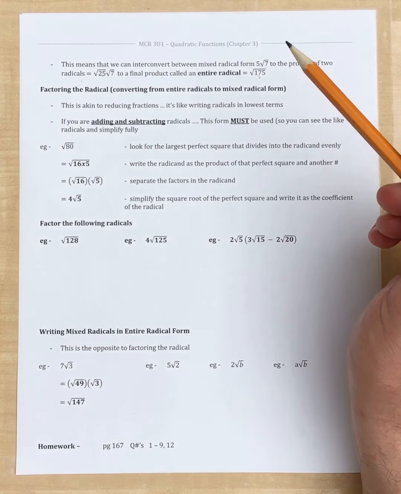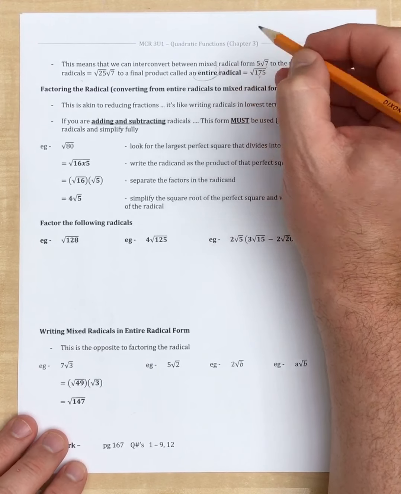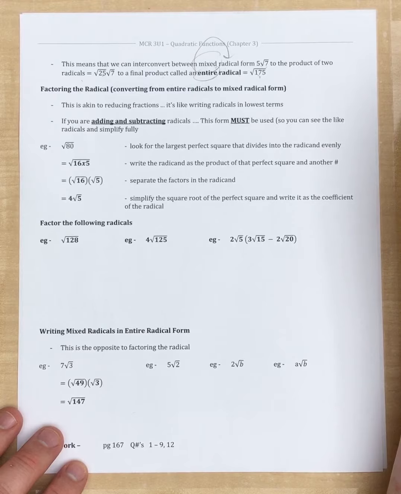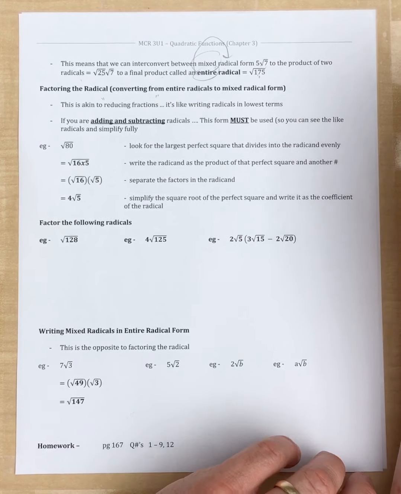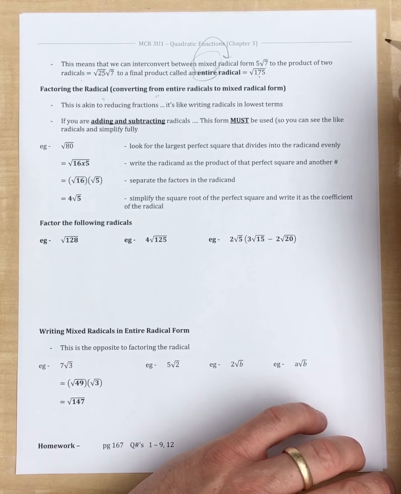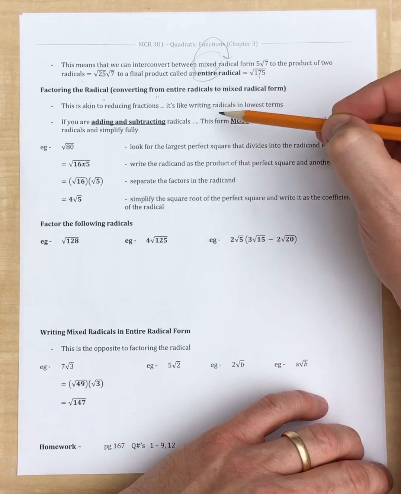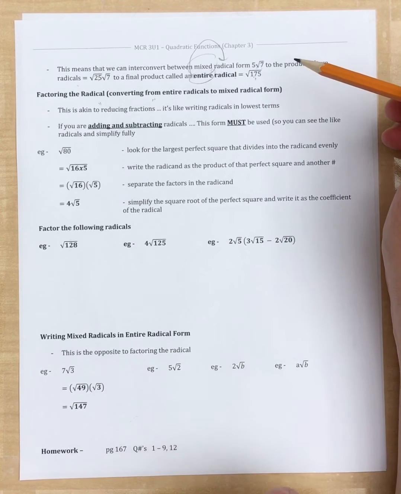So let's look at factoring the radical. That's going from entire radical form to mixed radical form, entire to mixed. It's akin to reducing fractions, and it's a really useful thing so that we can see if we have any like radicals that we can collect like terms with for adding and subtracting. So if you're adding and subtracting radicals, this form must be used so you can see if the radicals are the same and simplify fully.